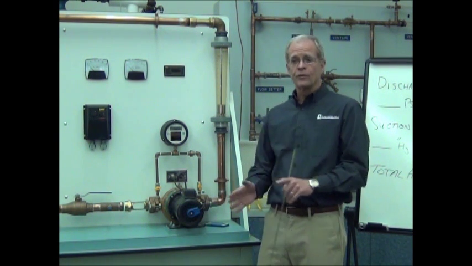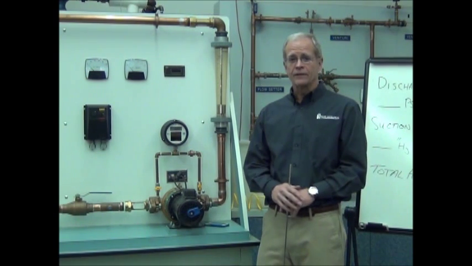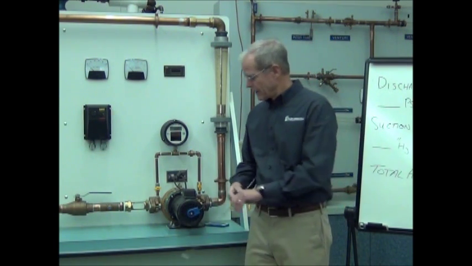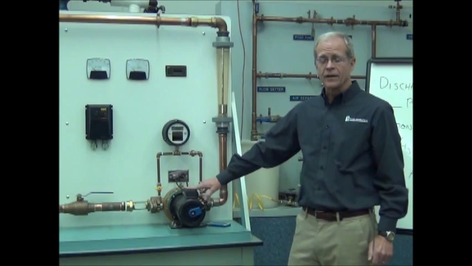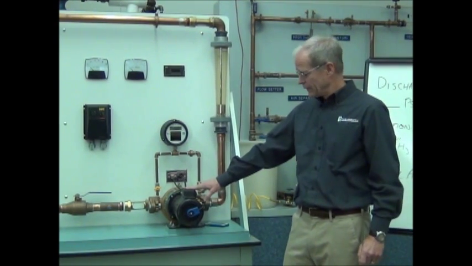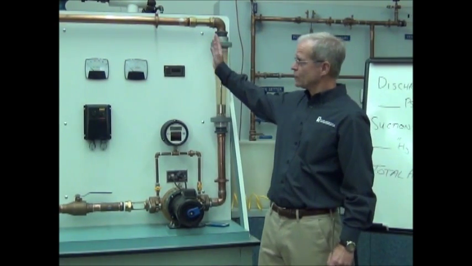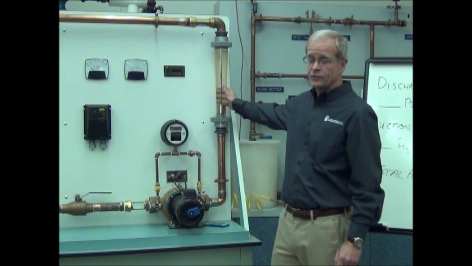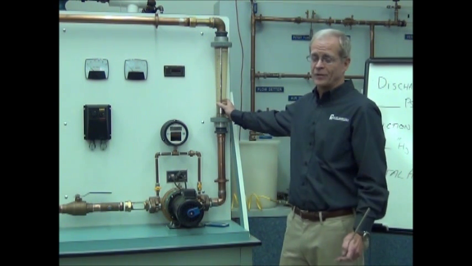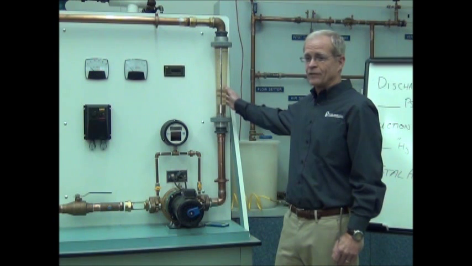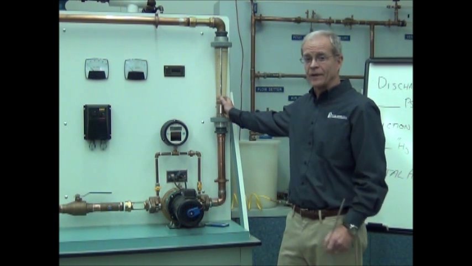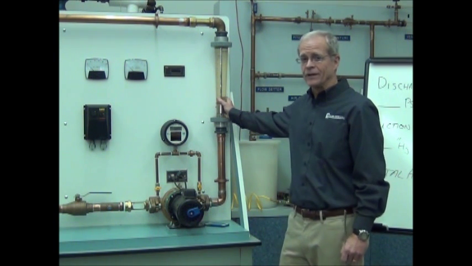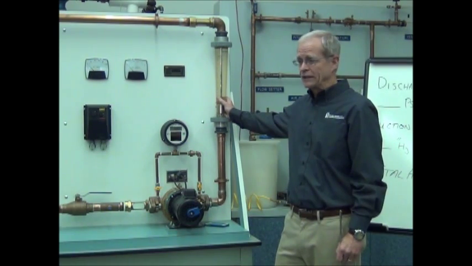Let me just go through our pump test setup so that that's clear to start out. We have a Taco 1911 inline pump here. We're pumping around a loop, and the first thing we come to is a flow meter. Now, you wouldn't normally have this on a project. The flow meter is to help us determine how accurately we can predict the flow using the pressure gauge.